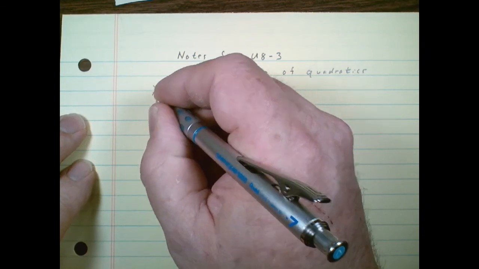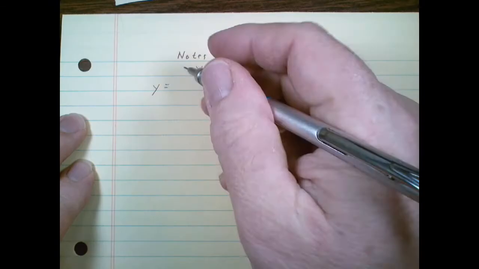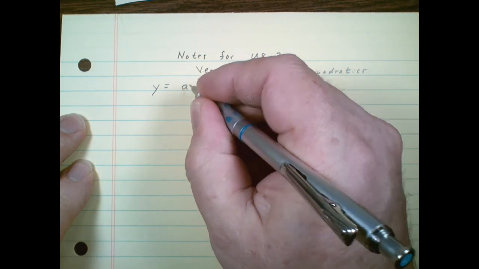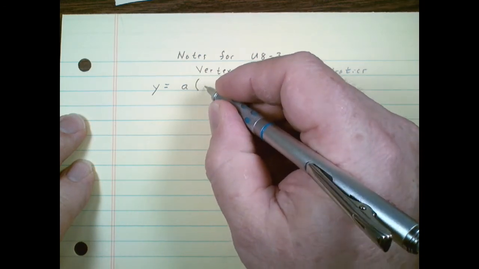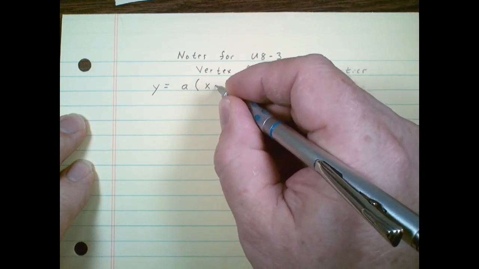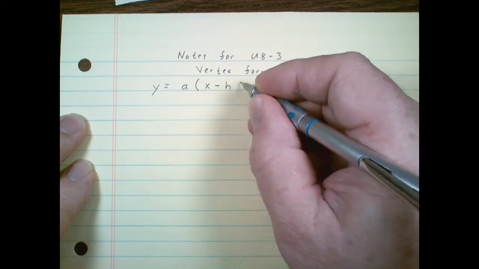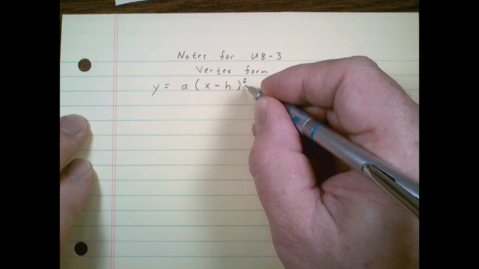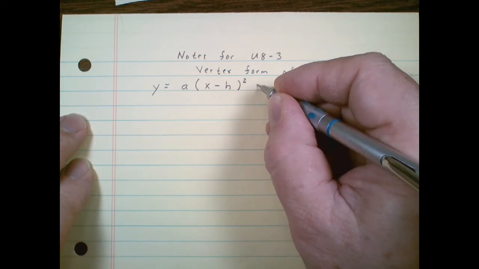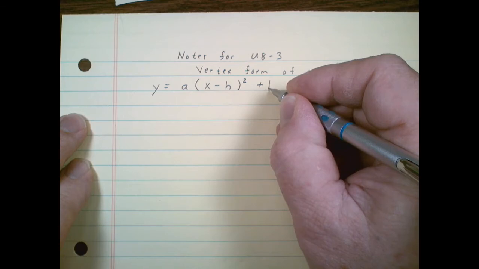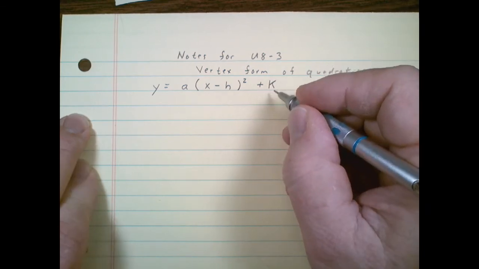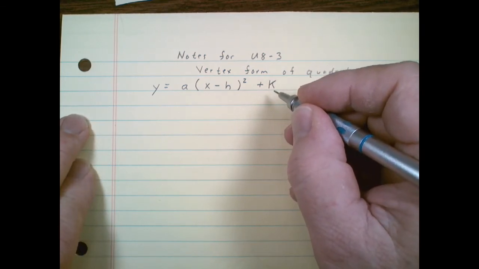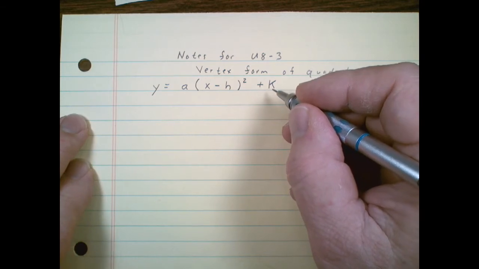It could be y or f of x equals a, parentheses x subtract h, parentheses squared. Now don't forget that square. That's very important. Plus k. I like to use V for vertical, but hopefully this is the way it is in books, okay?